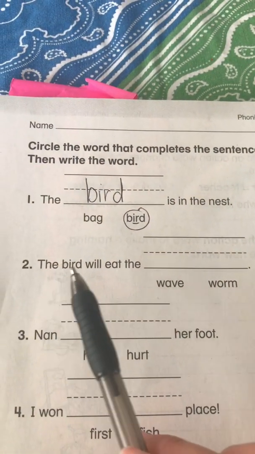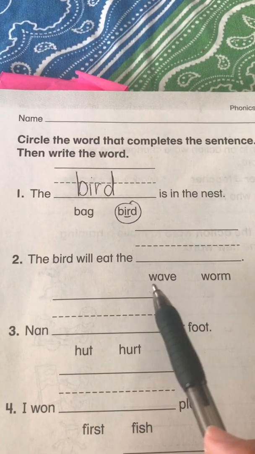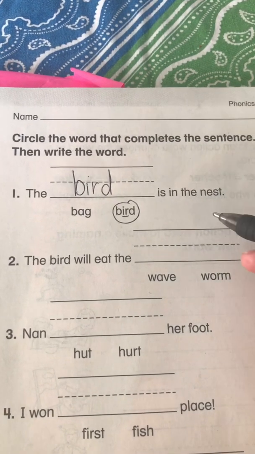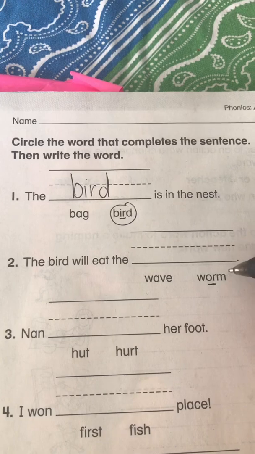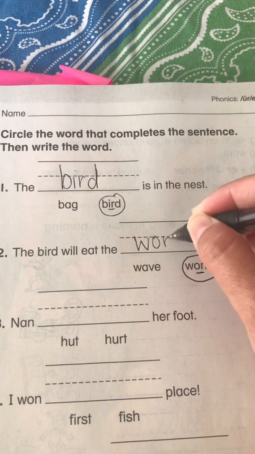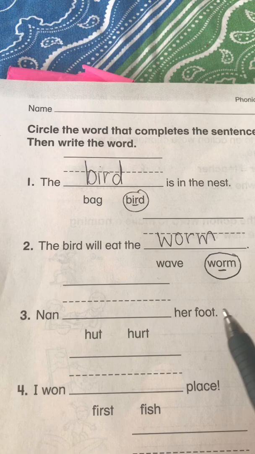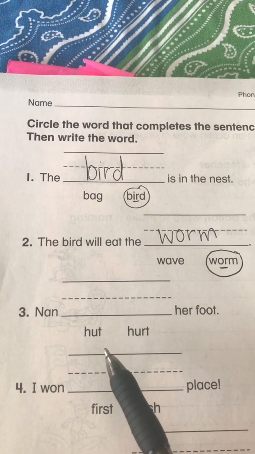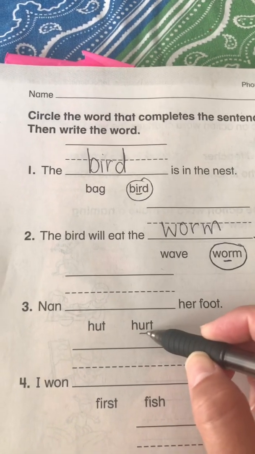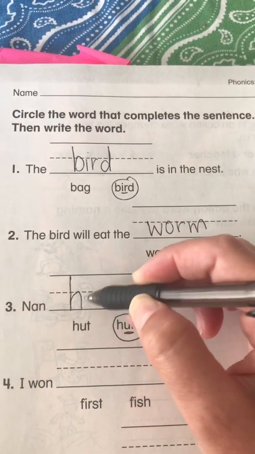Number 2, the bird will eat the blank. The bird will eat the wave, or the bird will eat the worm. The bird will eat the worm, so underline OR, because OR makes the sound. Number 3, Nan blank her foot. Nan hut her foot, or Nan hurt her foot. Hurt, so underline UR, because UR makes the sound.